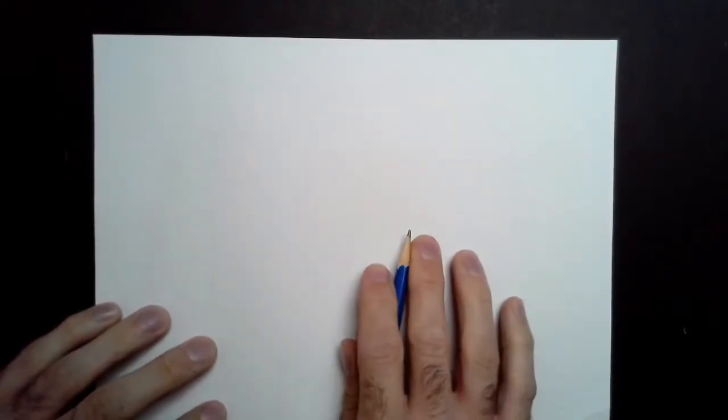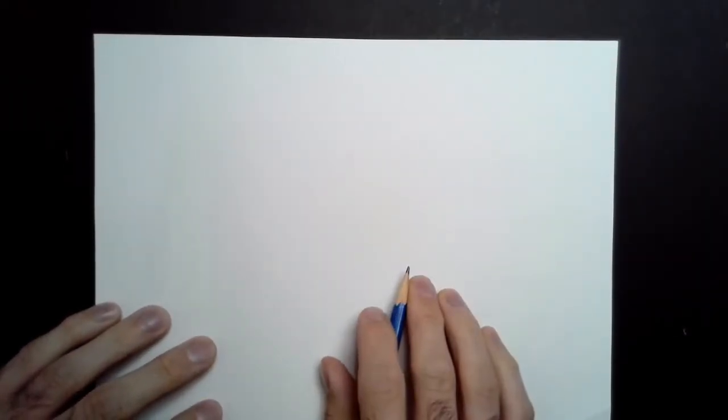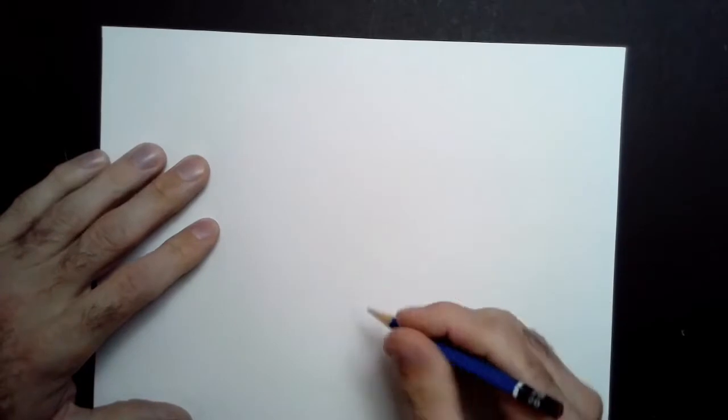Okay, so this is the second part of shading the shape. So far we've covered how to do the value scale, grayscale, and a sphere and cube. So now we're going to wrap up with the last three shapes. The first two we're going to work on are triangle based.